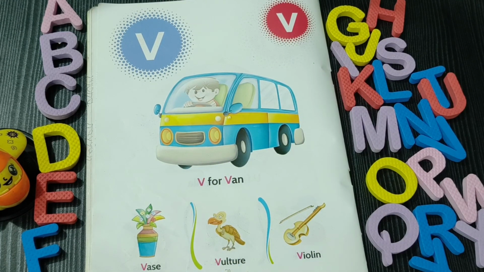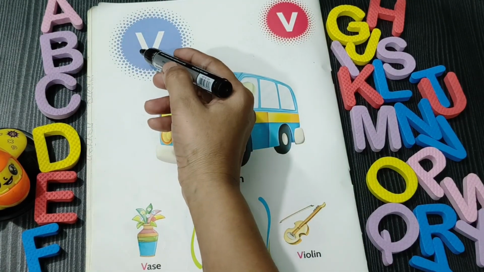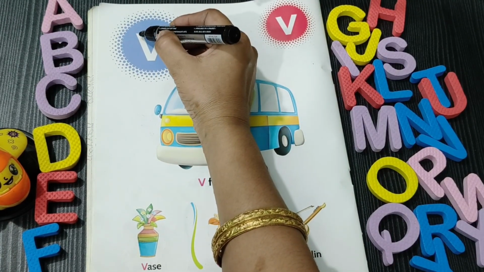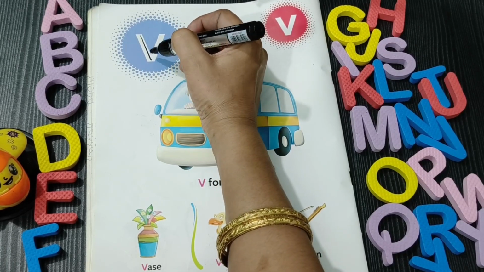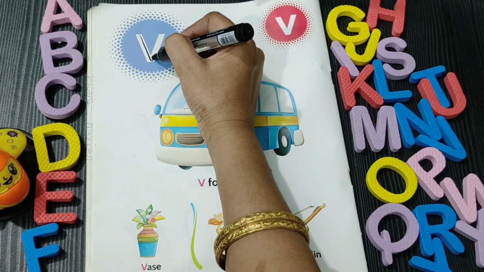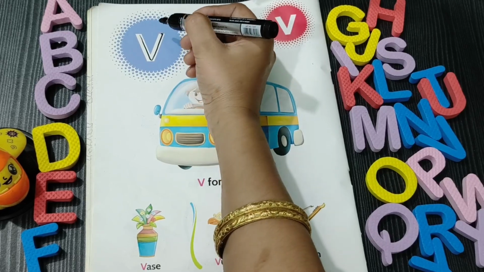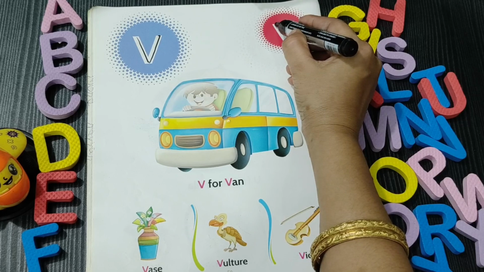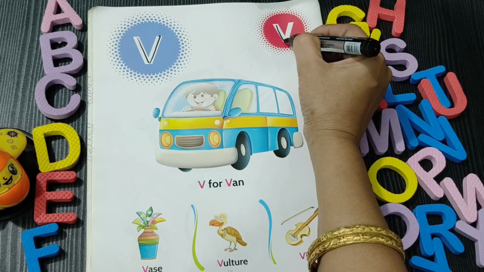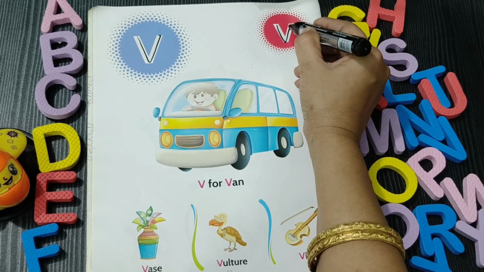Let's write letter V. Go to the top and draw a slanting line downwards. Draw upward. This is letter V. Slanting line down, slanting line up.